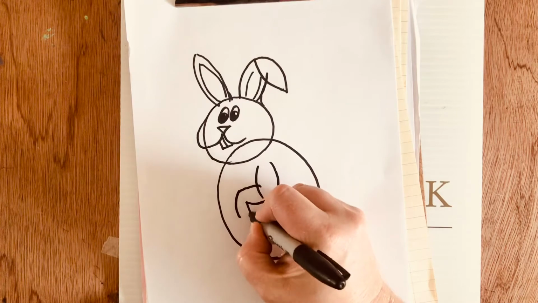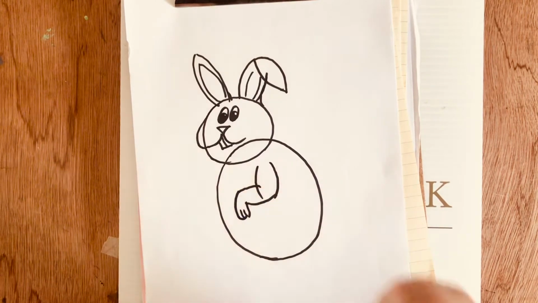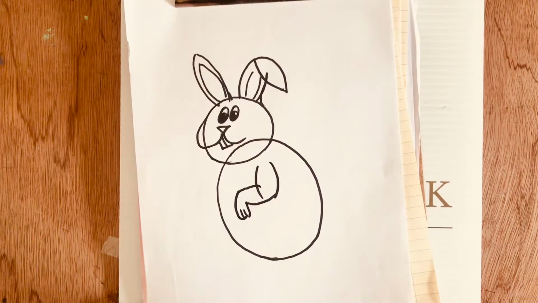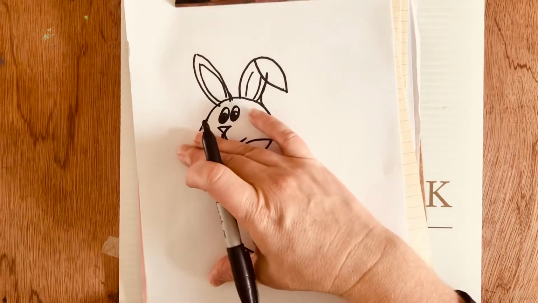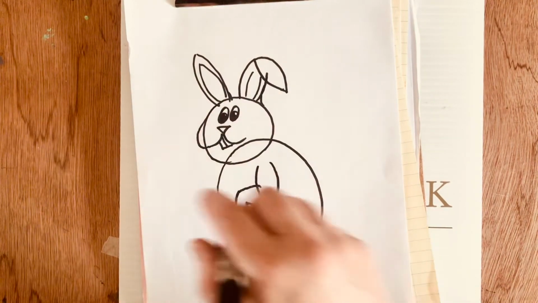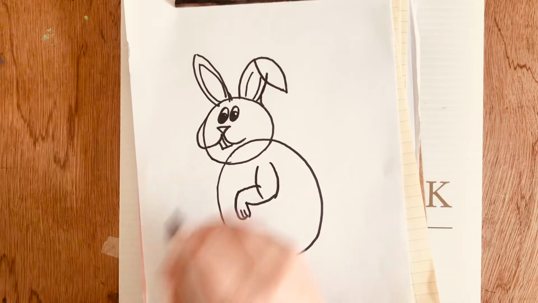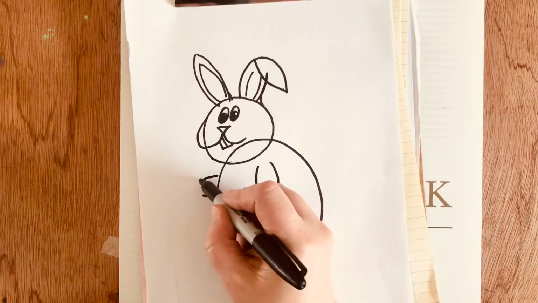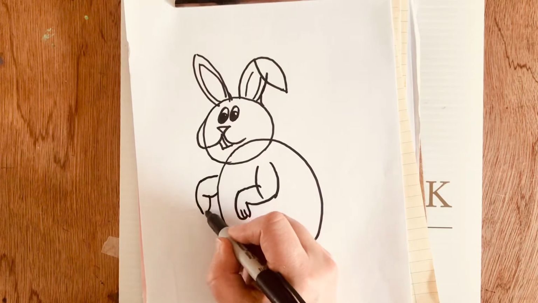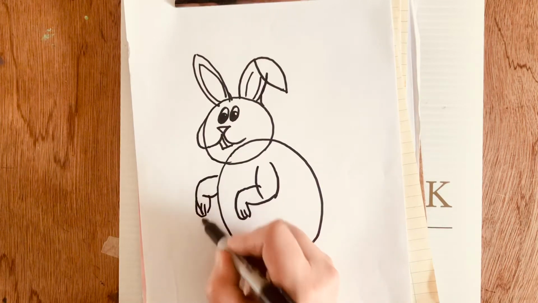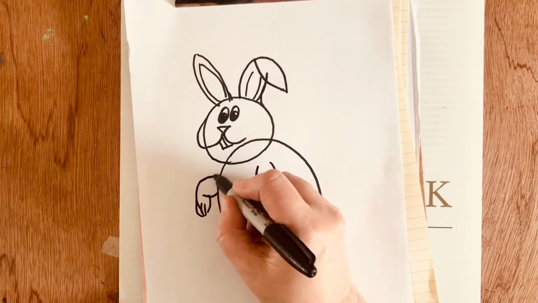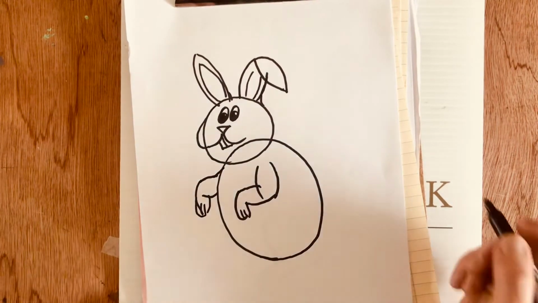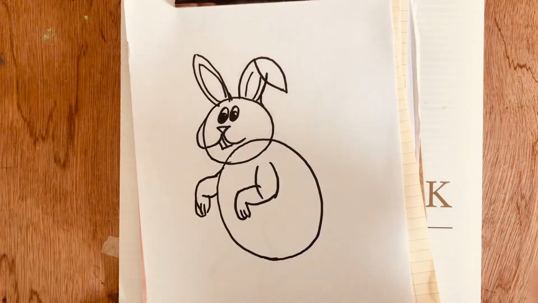You get better with practice. I just thought I'd draw a rabbit today, so it's a while since I've drawn a rabbit. And then of course he has another paw on the other side. So again, you're joining shapes together. And then, well, he's a little bit disfigured looking there. Whatever. We don't worry about such things.